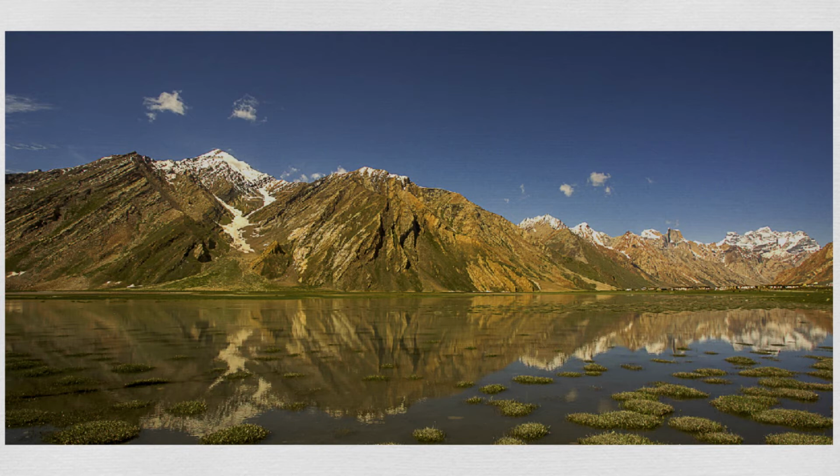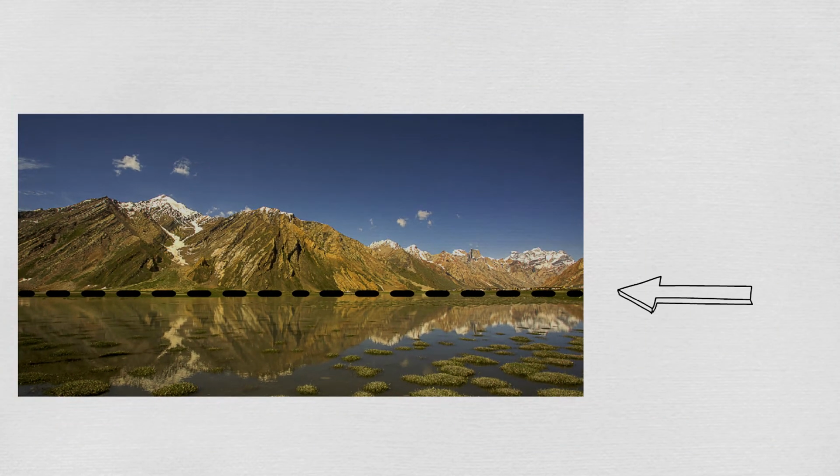But if I take not the middle of the frame, but the base of the mountain as my horizon, then I will give more importance to the sky in its original form than in the reflection. The reflection of the sky is not important; the reflection of the mountains is important. So in this, you see that the horizon has been placed below the median of the picture.